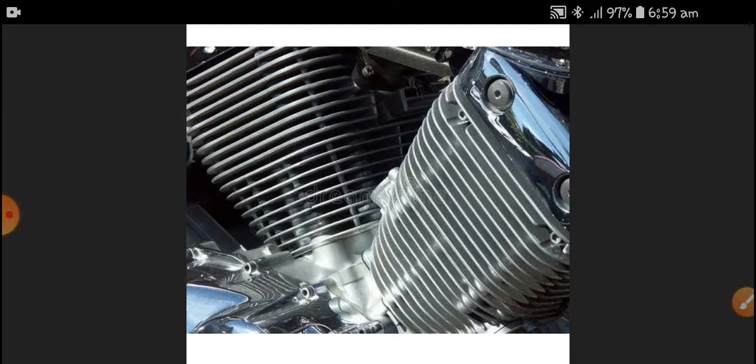Let us assume that without fins, what would happen to the two-wheeler engine? The heat conductivity is very less and the engine will fail. So fins are one type of cooling system provided in engines. So air cooling definitely depends upon the fins.